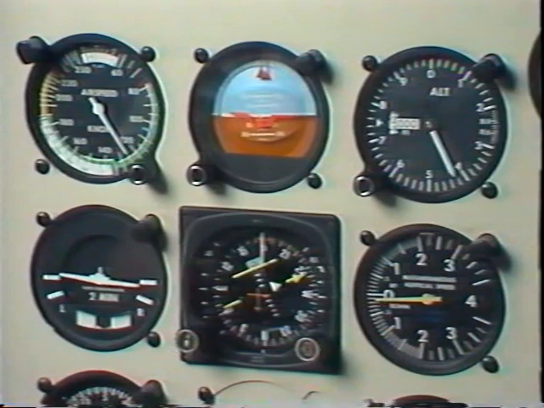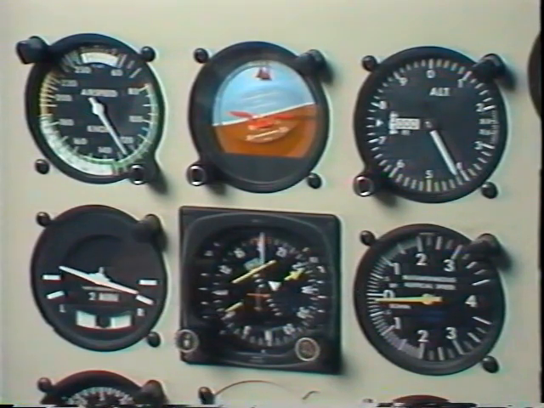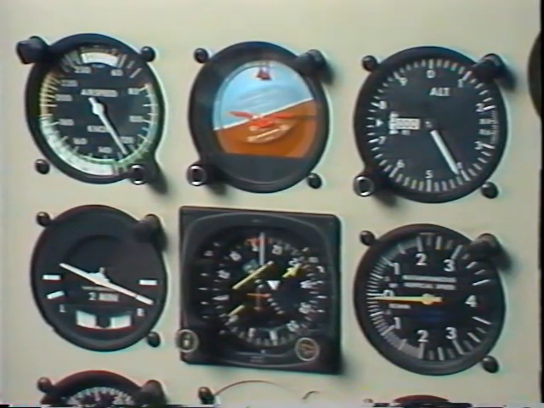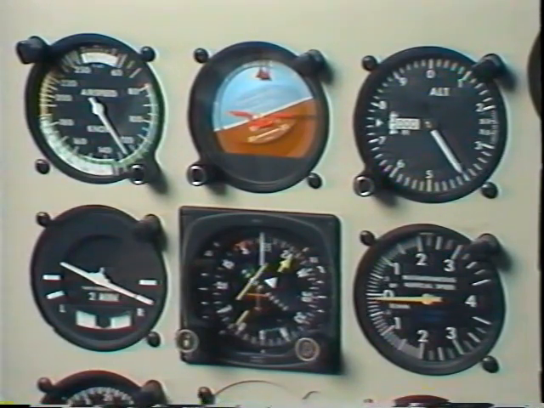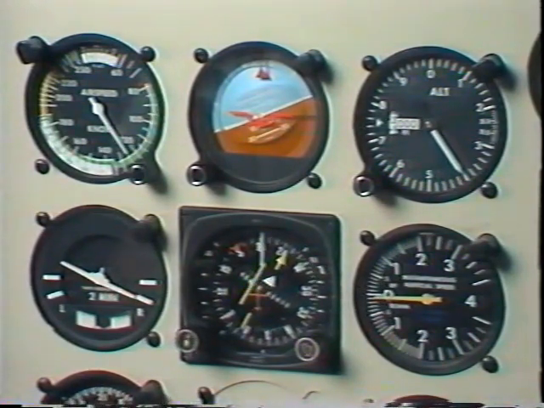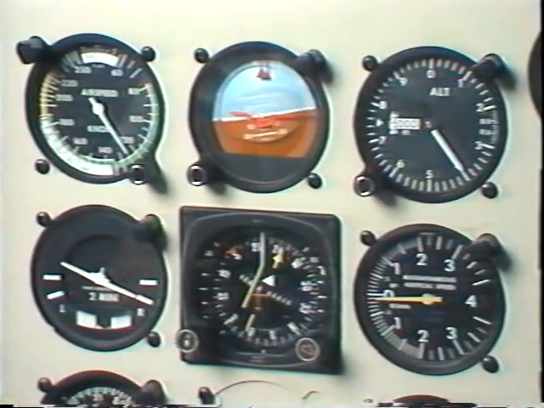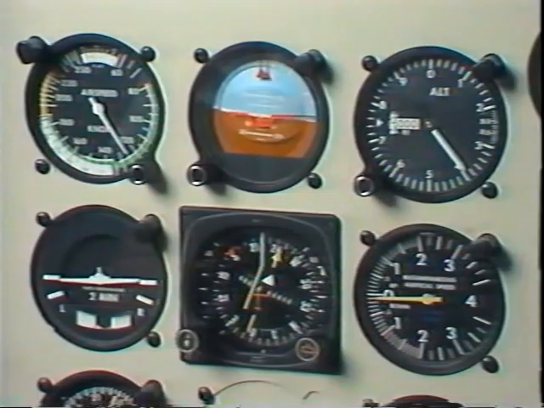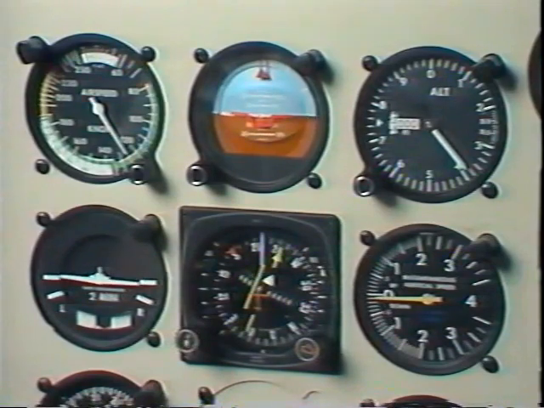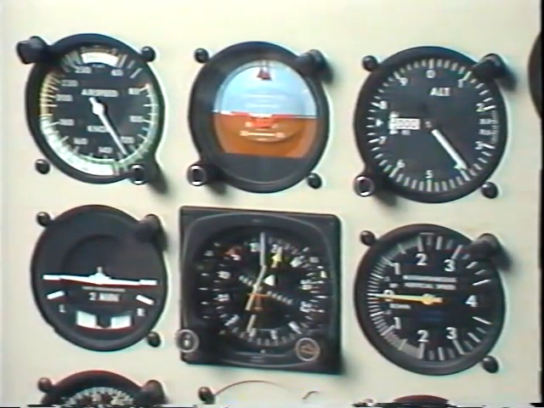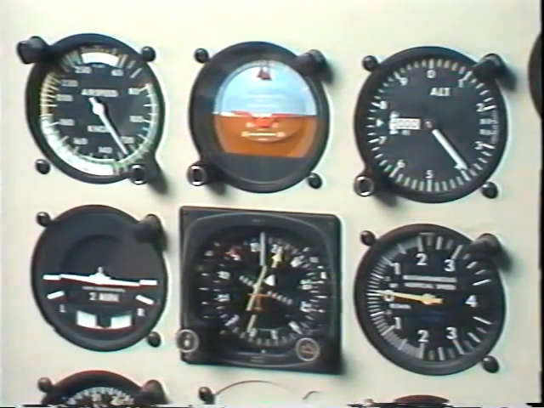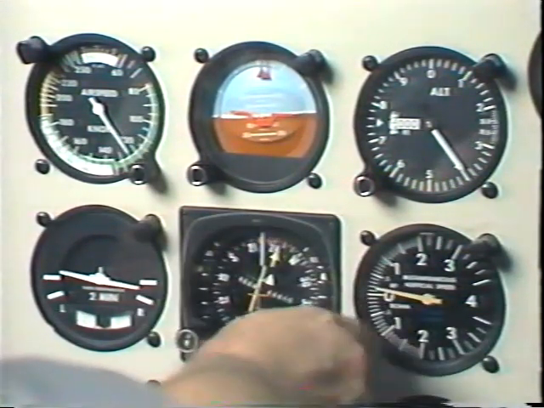Okay, the localizer is alive. Now as we turn to intercept the localizer, if we keep the tip of the lubber line on the tip of the CDI, we will automatically compensate for any crosswind. We'll just bring them in together. Now this way we won't drift off the localizer and then have to correct back.